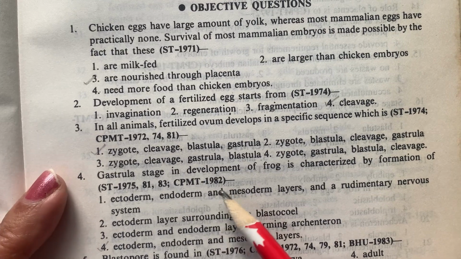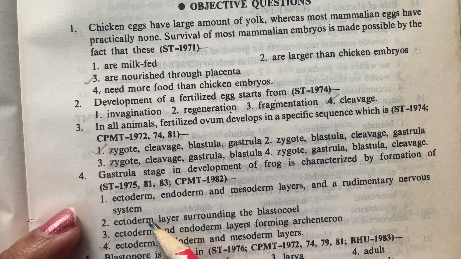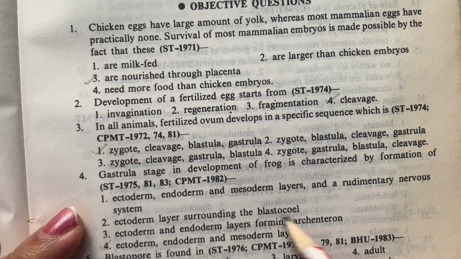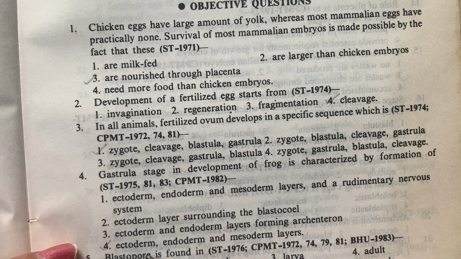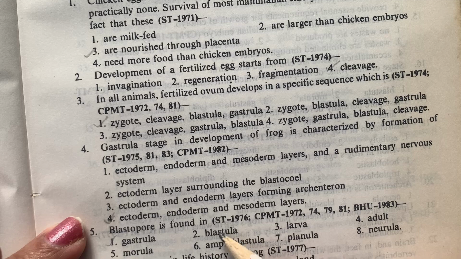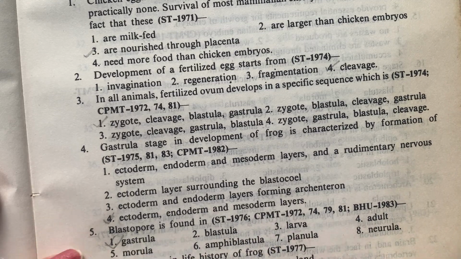Gastrula stage in development of frog is characterized by formation of ectoderm, endoderm and mesoderm layers; ectoderm layers surrounding the blastocyst; ectoderm and endoderm layers forming archenteron; or ectoderm, endoderm and mesoderm layer. Fourth option is correct, ectoderm, endoderm and mesoderm layer. Blastopore is found in gastrula, blastula, larva, adult. It is found in gastrula.